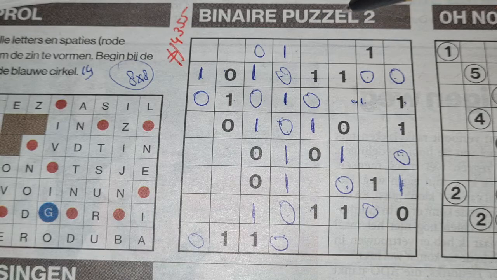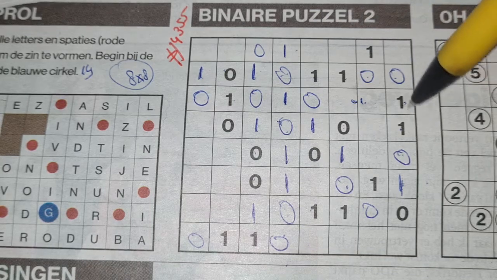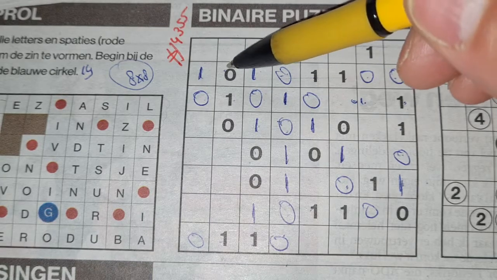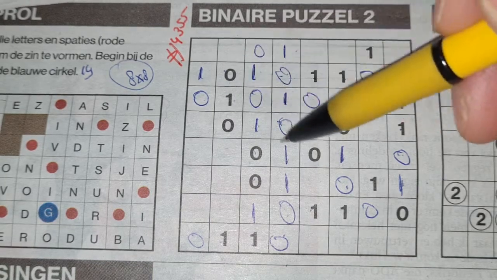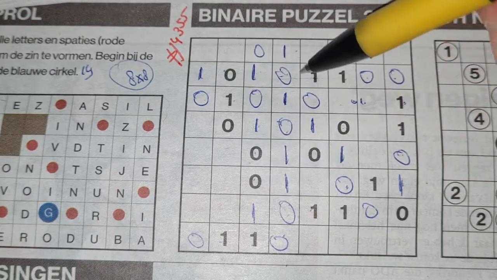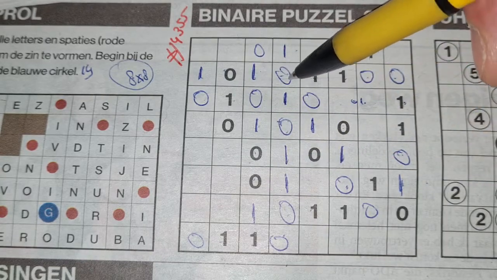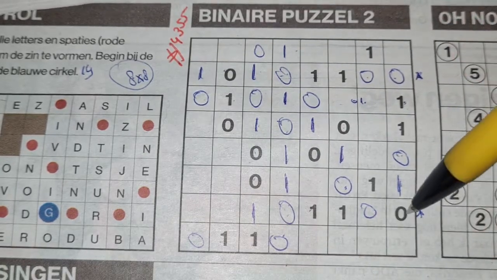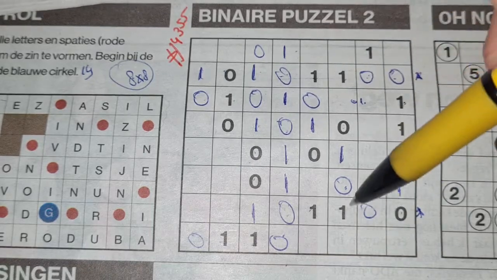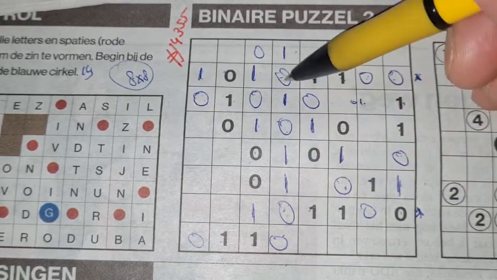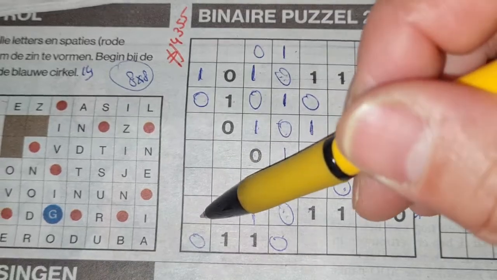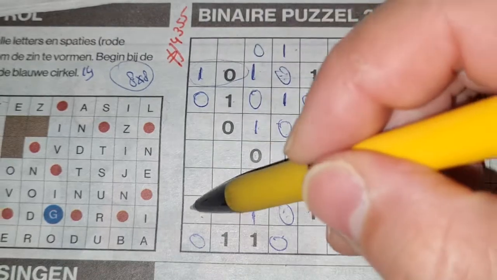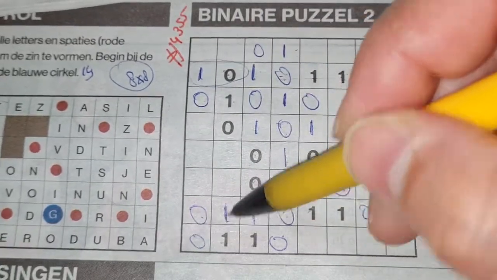Let me see. Double one. We have 1 row, 1001. Well, this row and that row I can compare. We have here the O, 1, empty box. So we need to switch those 2 digits. We have a 1 here, this should be an O. We have an O here, this should be a 1.